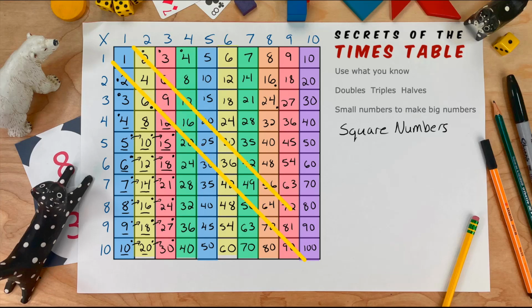These numbers are very special numbers. Let me write them down. 1, 4, 9, 16, 25, 36, 49, 64, 81, and 100.